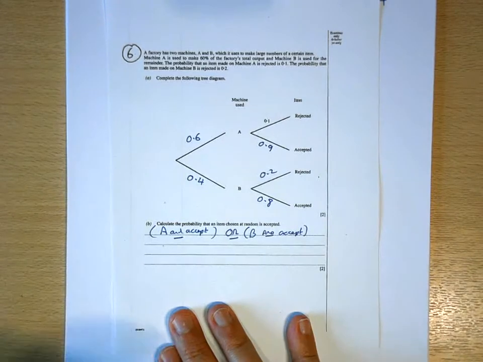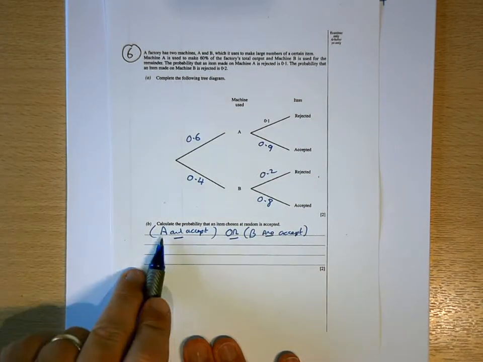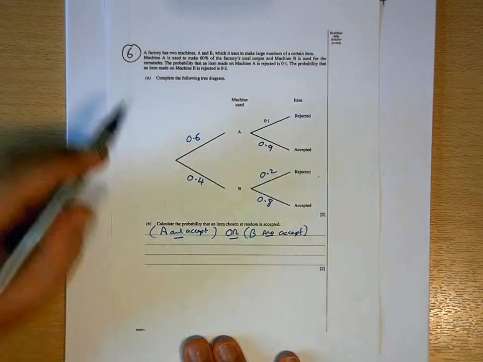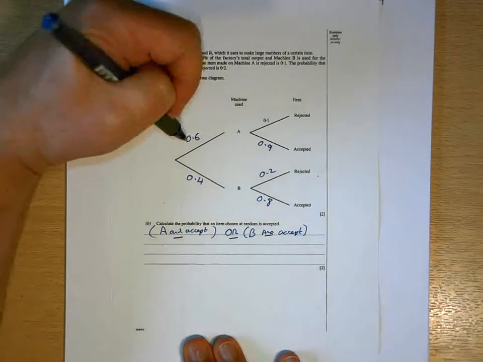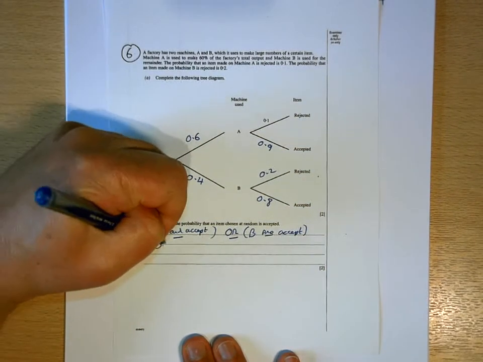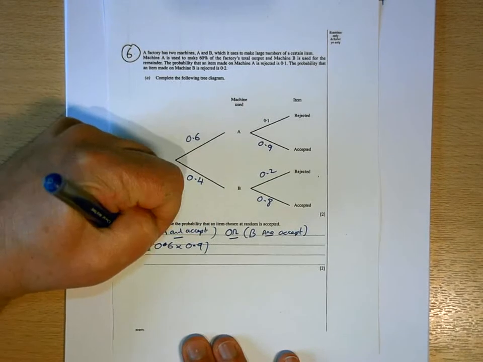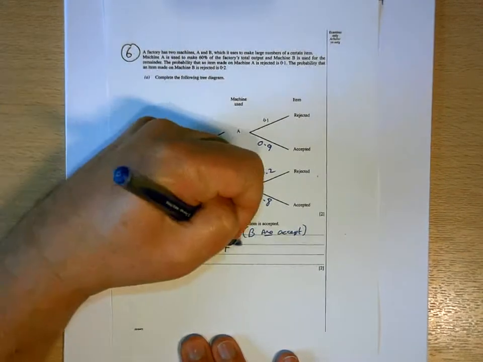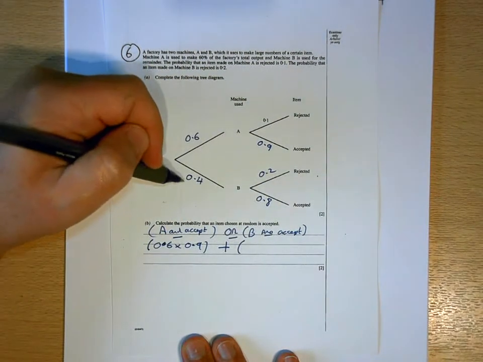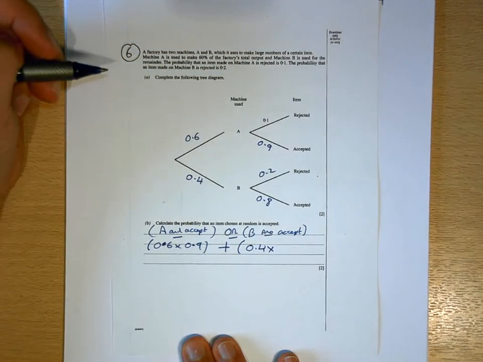So we've got the multiplying for and we've got the adding for or. So A and accepted is going to be 0.6 times 0.9, or B and accepted, which is going to be 0.4 times 0.8.